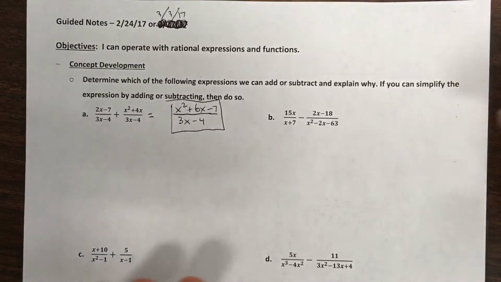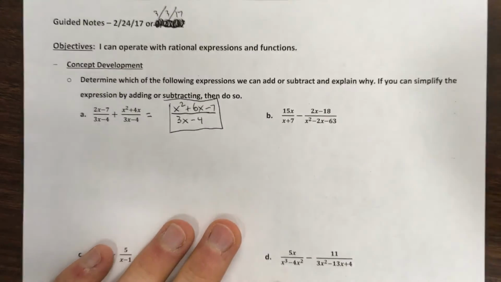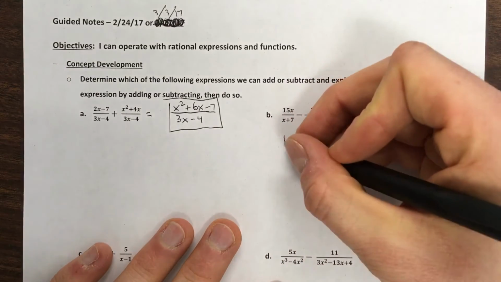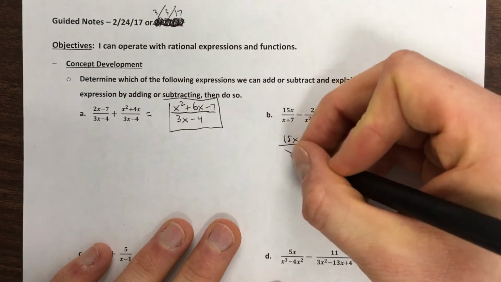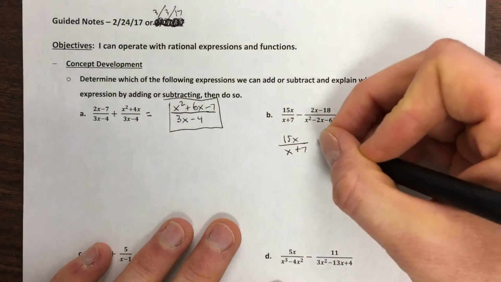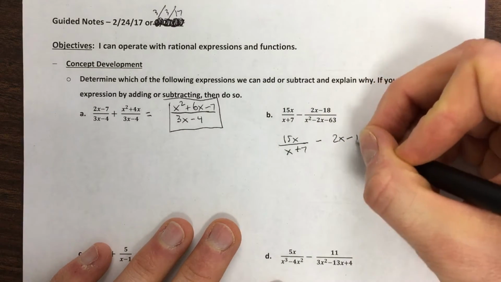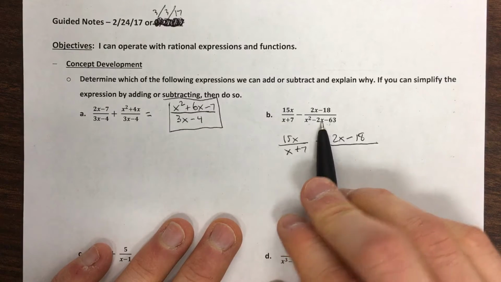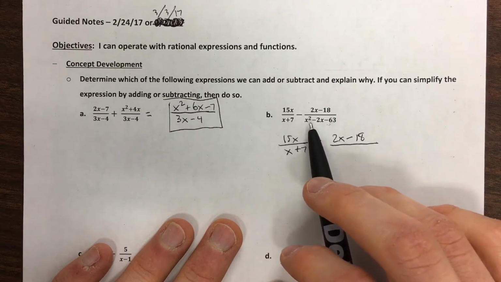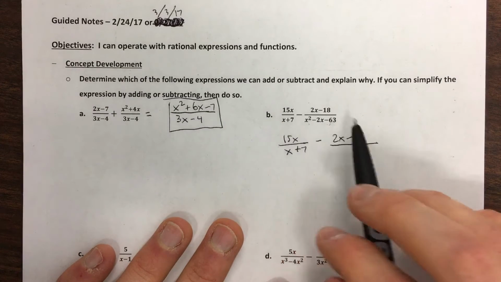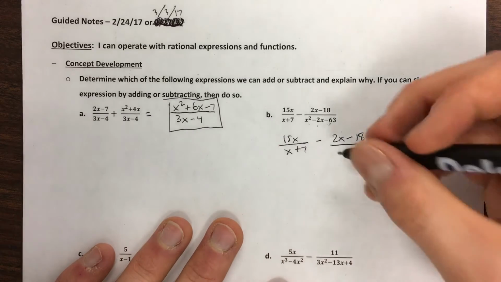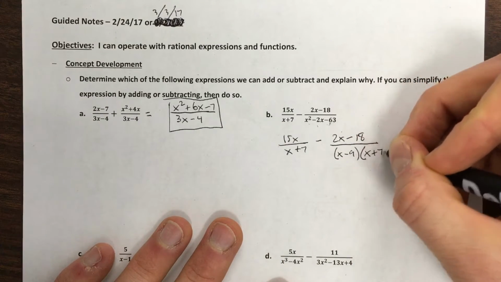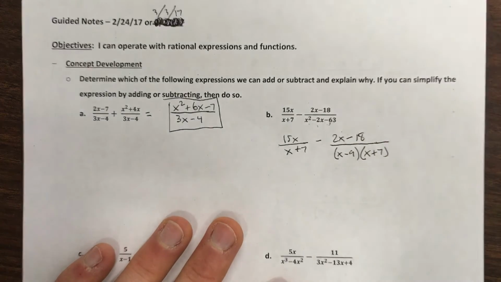In B, we notice we don't have a common denominator, but what some students did is say, hey, nothing factors here. So we have 15x over x plus 7. A lot of students left the numerator the same and then factored the quadratic in the denominator. We can find two numbers that multiply to give us negative 63 and add to negative 2. Those two numbers give us x minus 9, x plus 7.